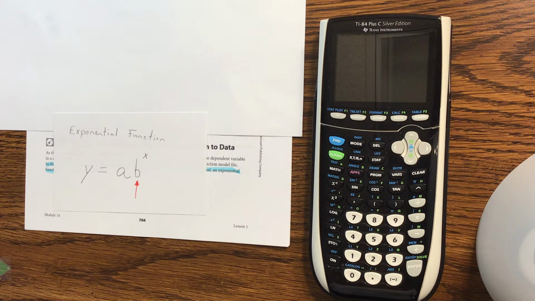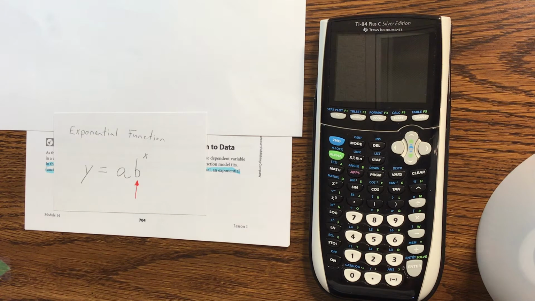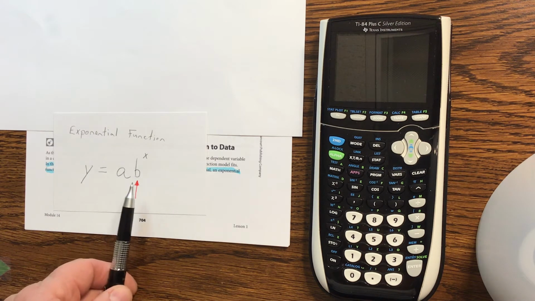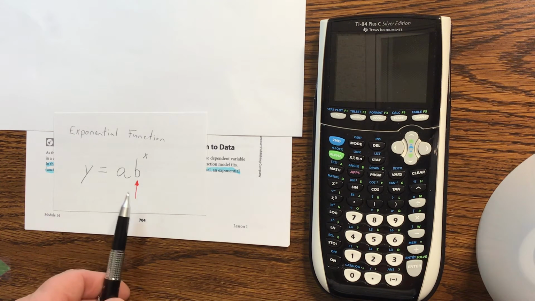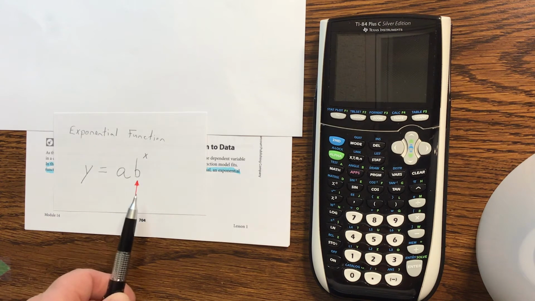So section 14-1, we are fitting exponential functions to data. And again, this is your exponential function. And I made a little bit of an error, or I don't know what I was thinking, but I just wasn't thinking probably. I didn't want to start all over with a new video, so if I make a mistake, I'm just going to keep going. And I found my mistake in this exponential function.